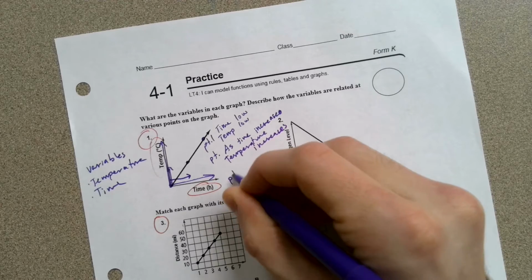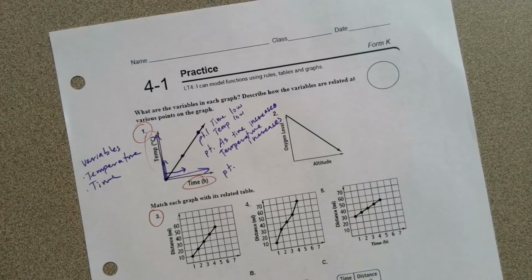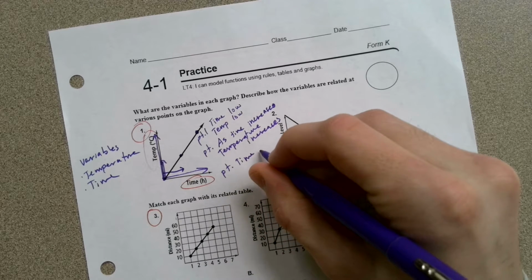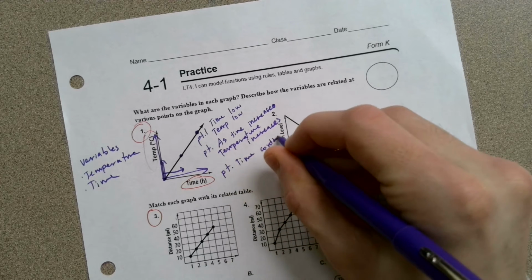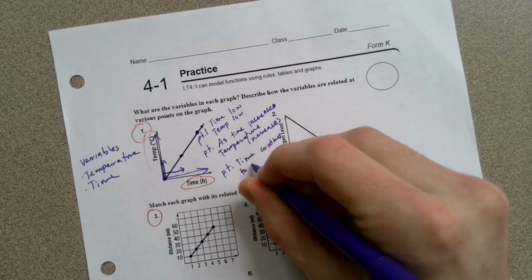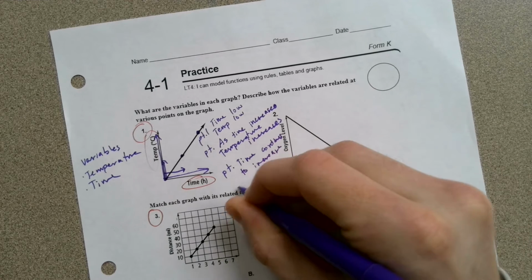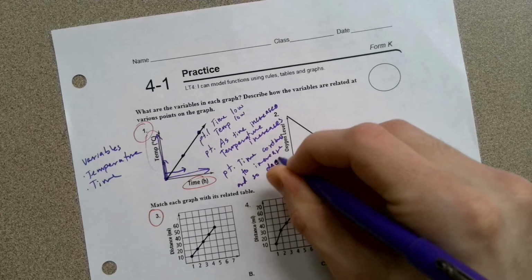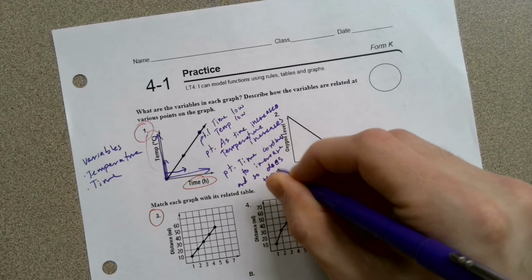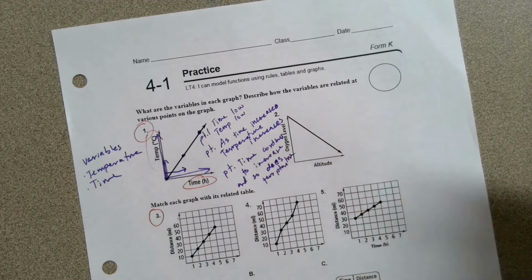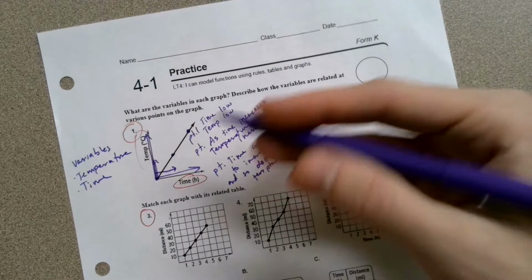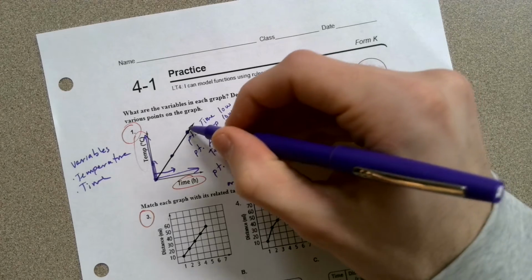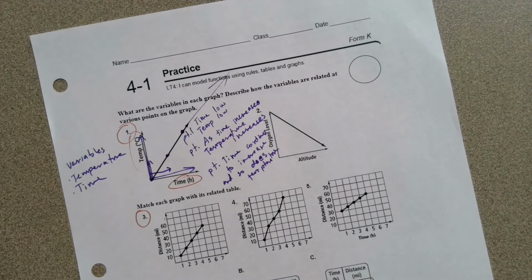And if I look at 0.3 here, I can see that trend is still happening. Time continues to increase, and so does temperature. And there's a few different ways that you could do this. You don't have to do it just like this, but that's the gist of it. If we could assume that this was going to keep going, as time continued to move on, temperature would continue to go up, our graph would continue to go up.